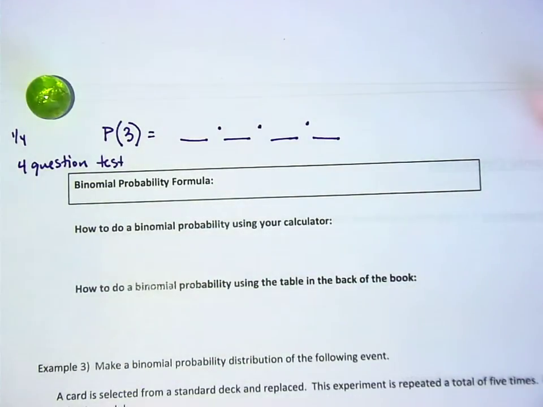Somebody want to risk it and start talking me through this? For a pen? Come on, be brave. Wait, you said 3 right? 3 right out of 4.